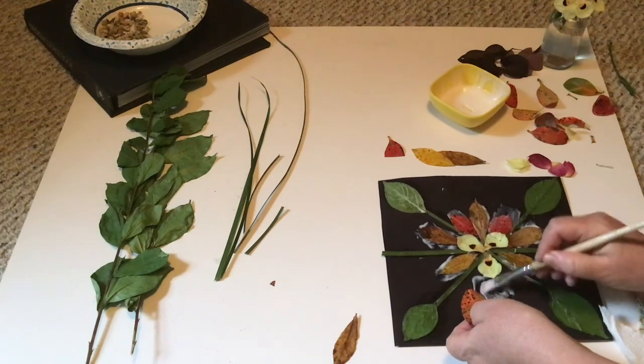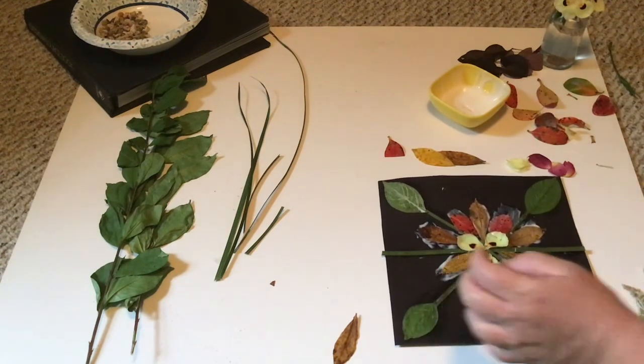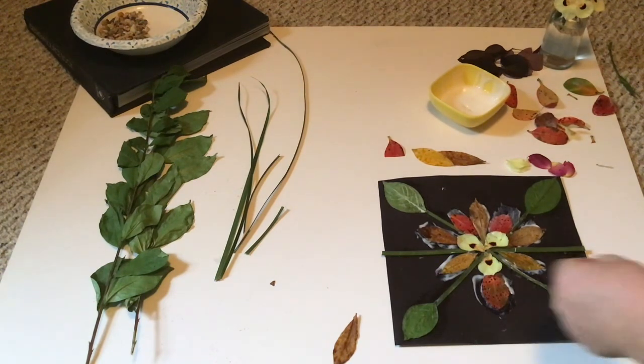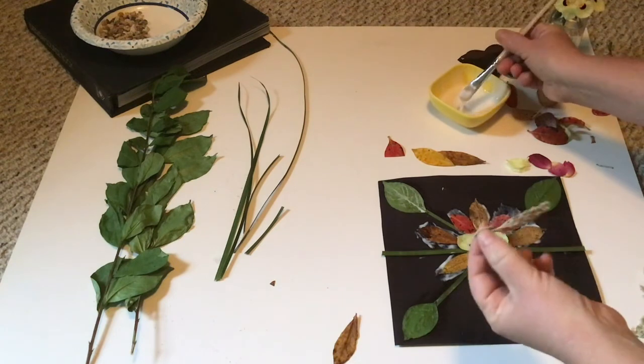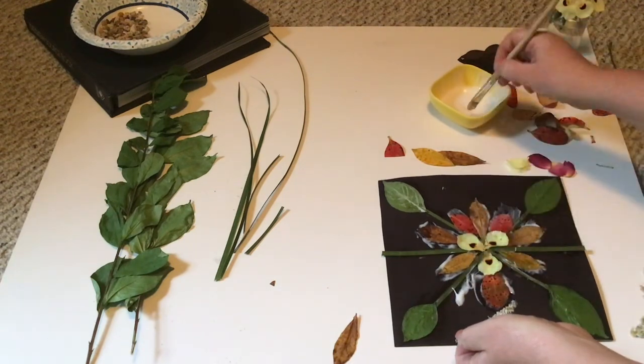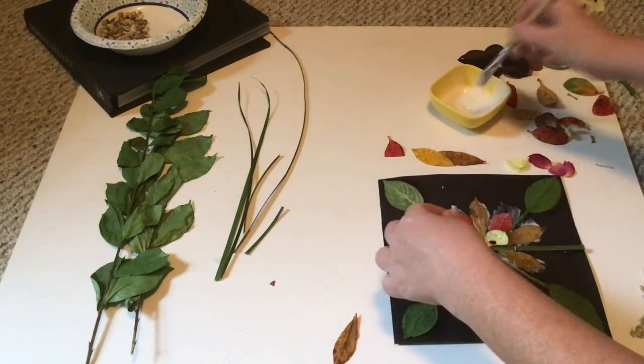And don't worry about the glue. If you're using glue, it will dry clear. There we go. That'll work. Okay, now I like these objects too. I'm going to put the glue pretty thick right here for this, and I'm just going to let this sit here and dry.